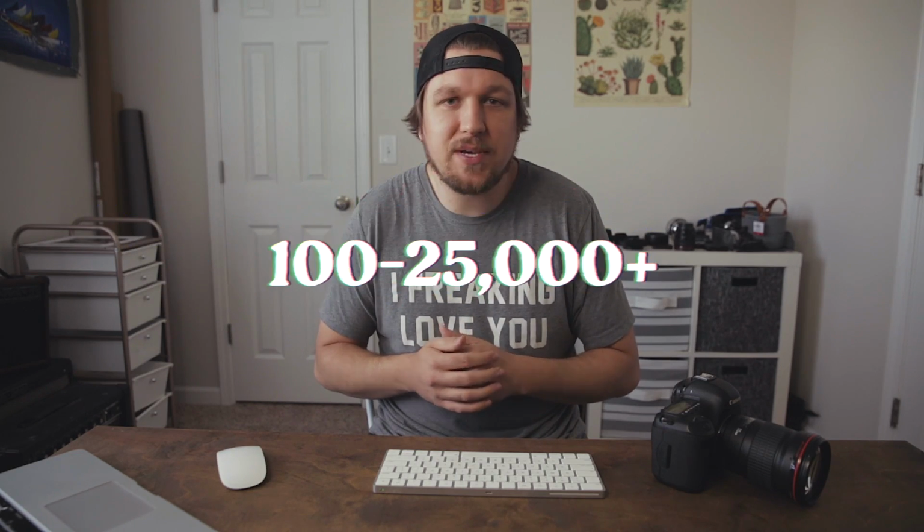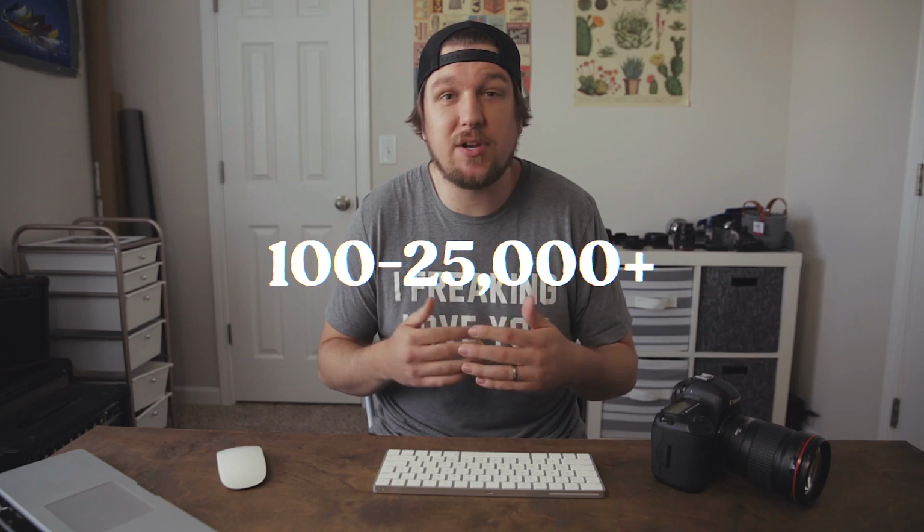ISO is the sensitivity your sensor or film has to the light around it. ISO can range from 100 to sometimes even over 25,000, just depending on your camera. Just to give you a brief overview, the number you use for your ISO is going to depend on how bright or dark your subject or area is. So if your subject or area is dark, you're going to want to use a higher ISO. The higher your ISO, the more noise or grain you could be introducing into your image. Also, there's a loss of color accuracy and dynamic range when using these higher ISOs.